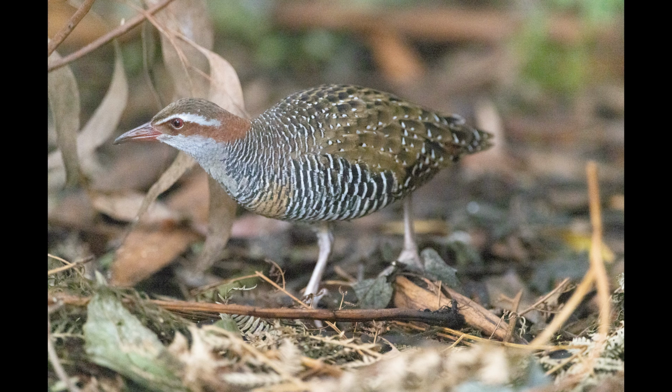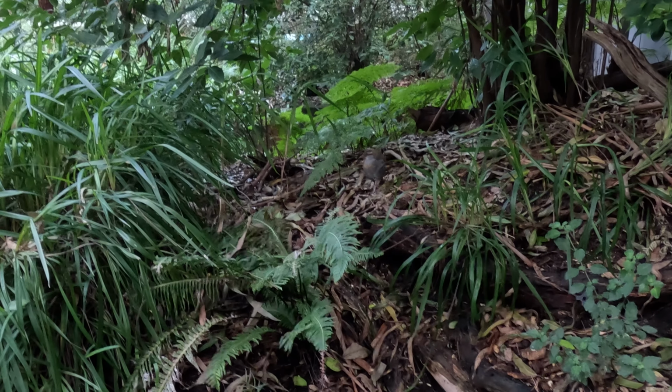So the next shot is of this bird that was wandering around the forest floor. I don't know what it is, but I'm sure there was a note. Siberian pheasant. But let us know in the comments below if I'm wrong. Yeah. Dodo, oh, I don't know, aardvark.